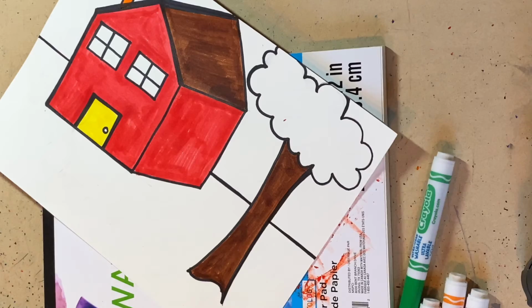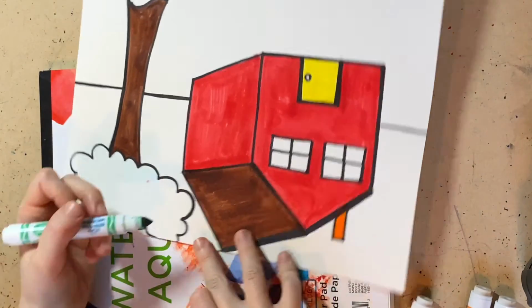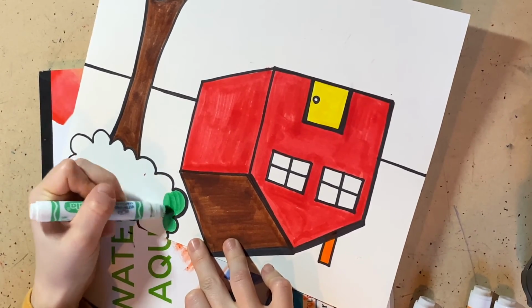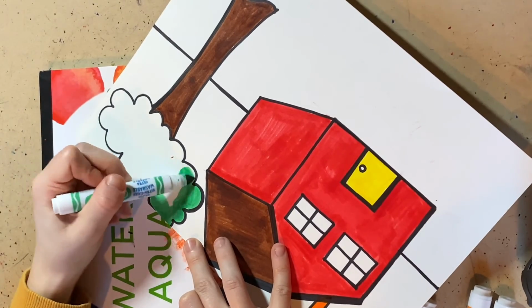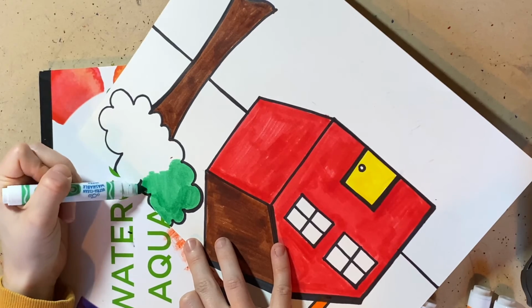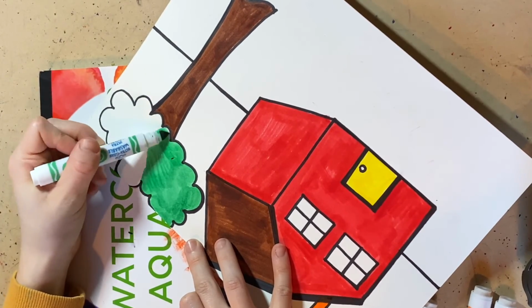Now, like I said before, if you don't have the color brown at home, you can use orange for your tree bark. Or if you have black at home and you don't have brown, you can color the tree bark black. Or you can use your graphite pencil, your pencil that you have at home.